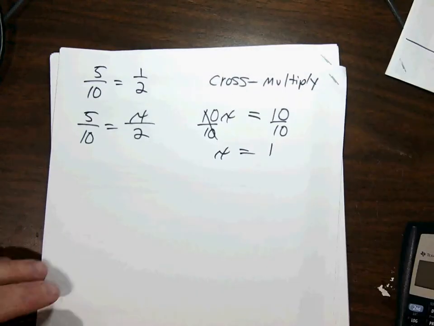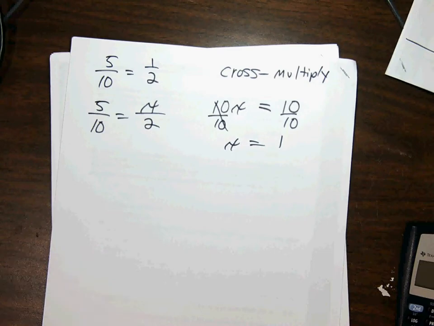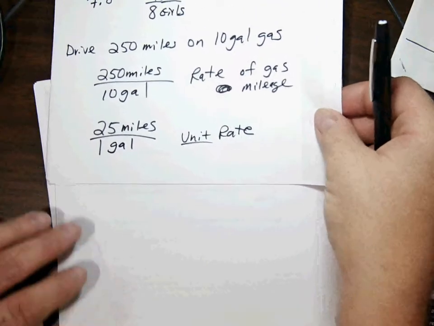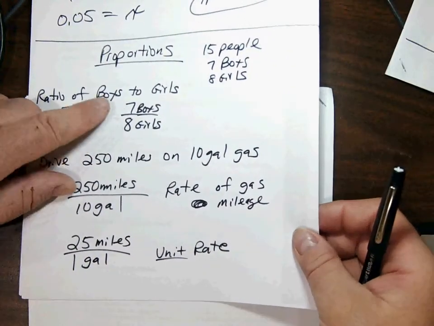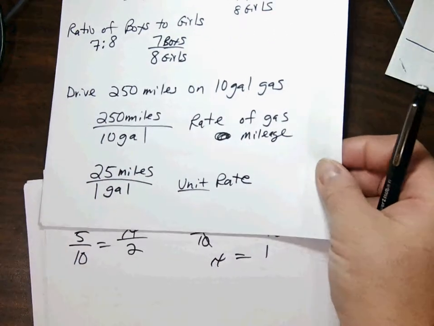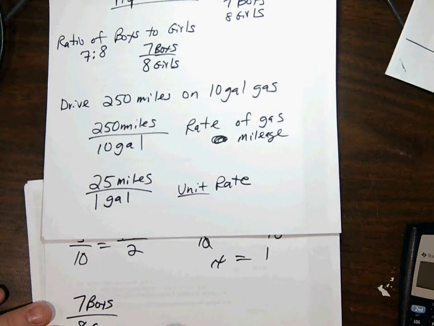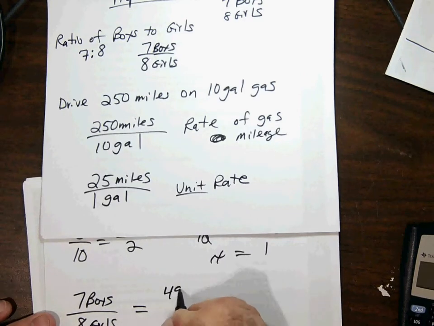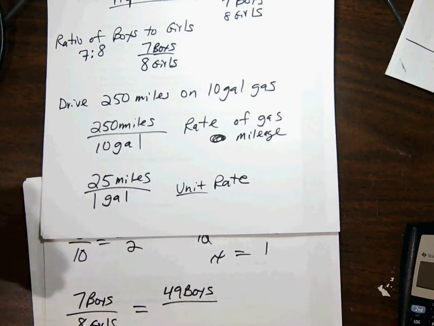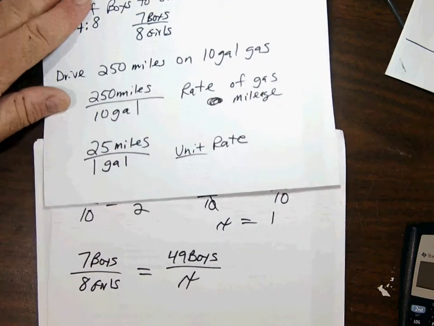We determined on the last example that I could go 25 miles on 1 gallon of gas. Or even the better example would be the boys and the girls. There's 7 boys to 8 girls in the class. Well, let's say I had a class where there were 49 boys. At the same ratio, how many girls would I expect there to be in there? I don't know, I'll call it X. Let's figure it out. How can I figure it out?